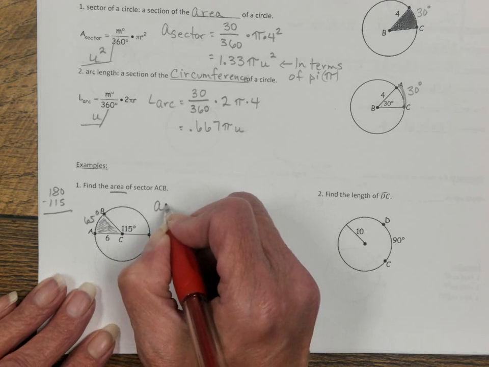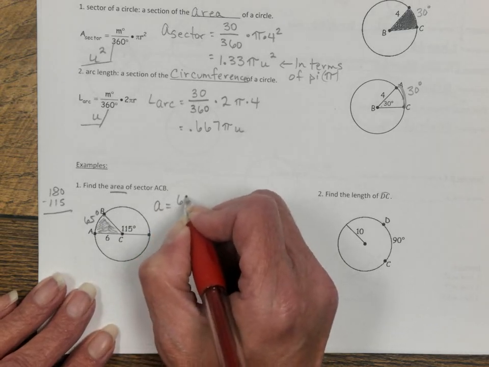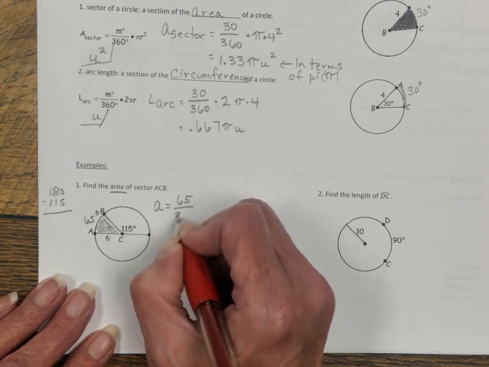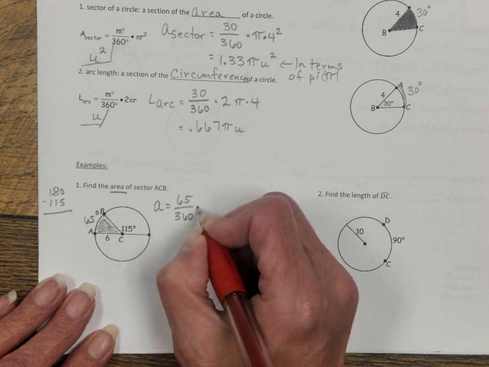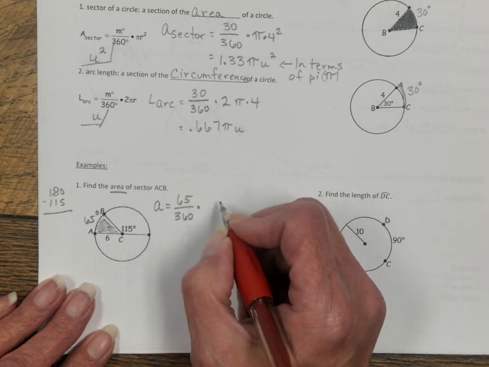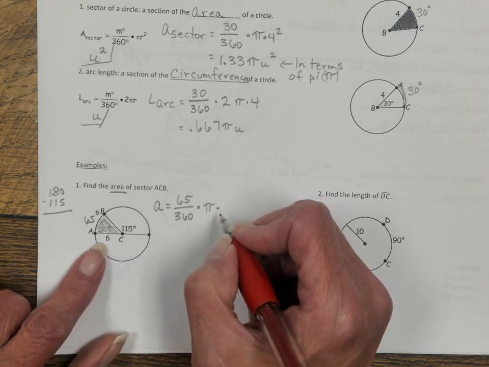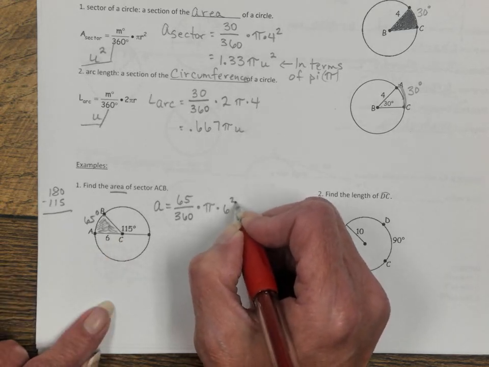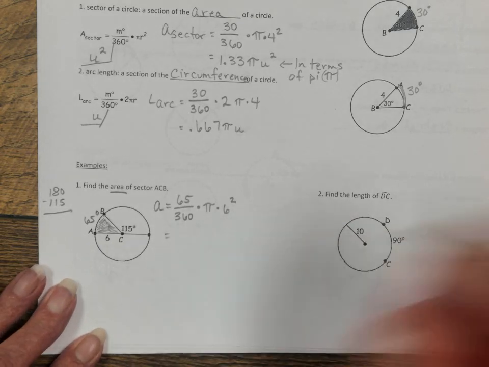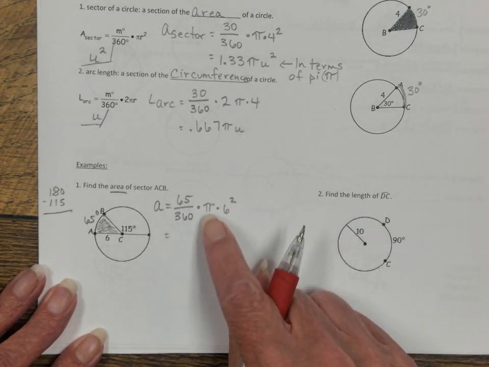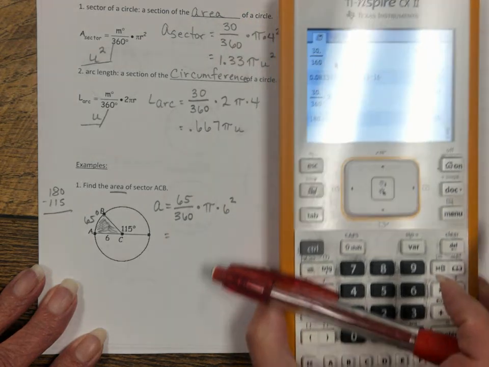So the area equals 65 degrees out of 360 total times my area, pi radius. My radius is given to me as 6 squared. So I'm just going to put all of that into my calculator, but I'm not going to multiply out pi.